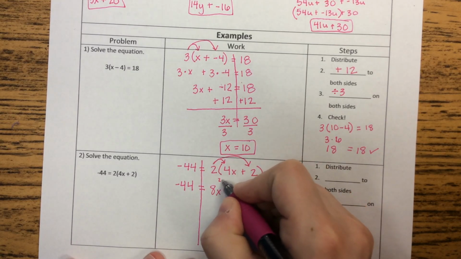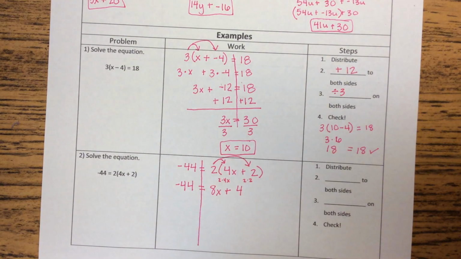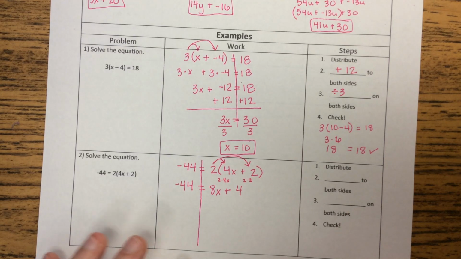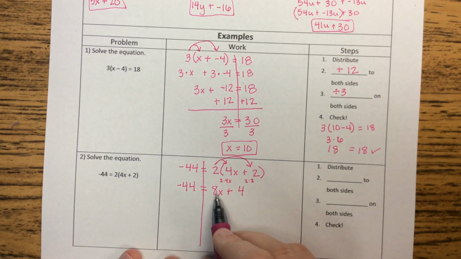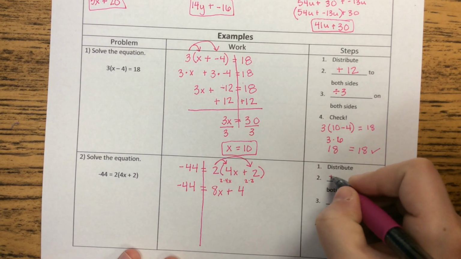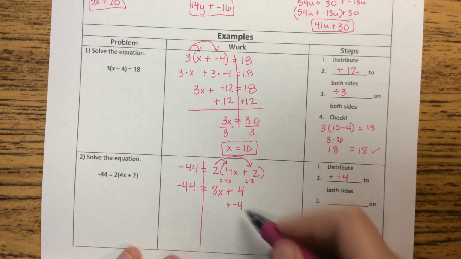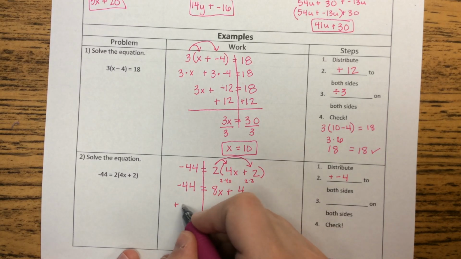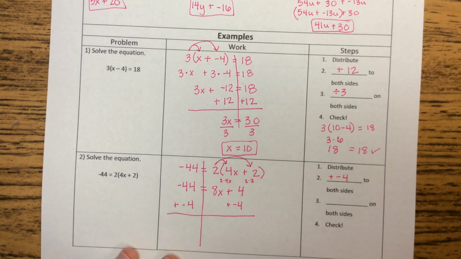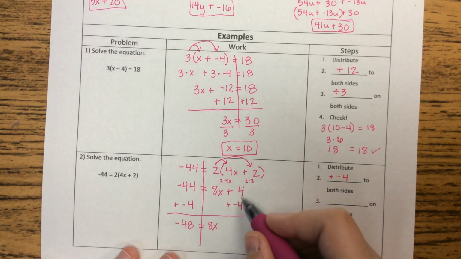Now notice I didn't actually write that step down. If you want to write that down, please do, especially if you're having trouble with that, you really should write that down. Okay? So now best friend of the x is the 8. They're hanging out. So I want to get rid of this adding 4. So to undo adding a positive 4, we're going to add a negative 4 to both sides. I'm going to put it right underneath that 4, because that's what I'm getting rid of, and go to the other side. Okay, these are both negative, so I would add 44 plus 4 is 48. It's going to be negative, equals, bring down the 8x, and these undo each other.